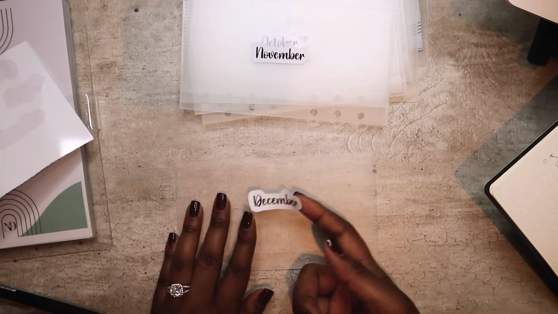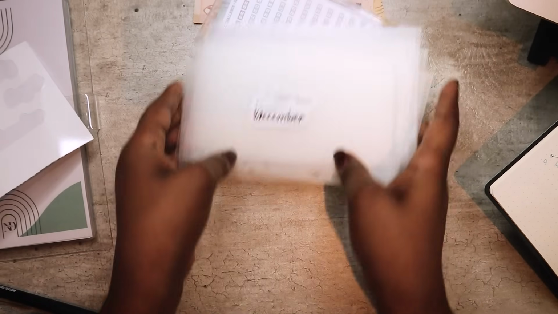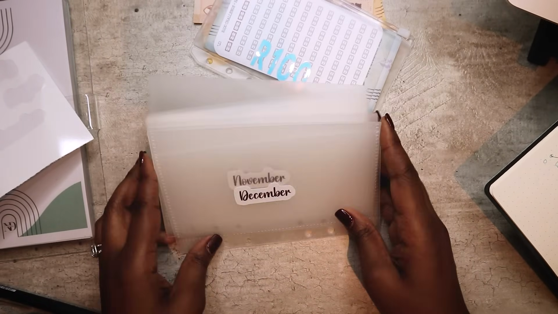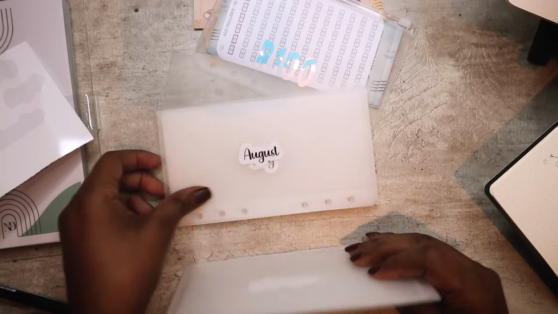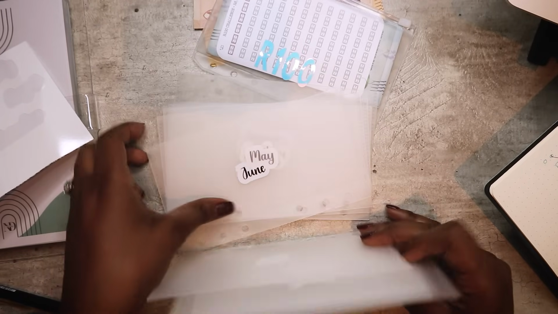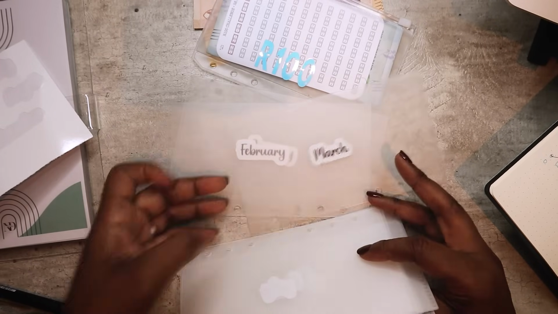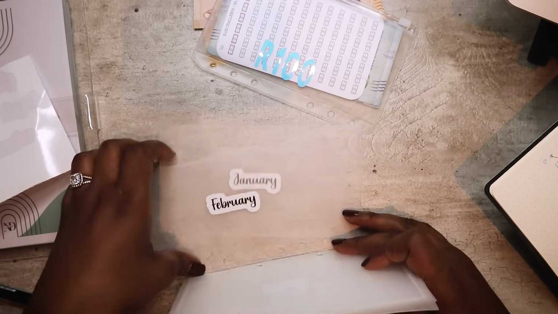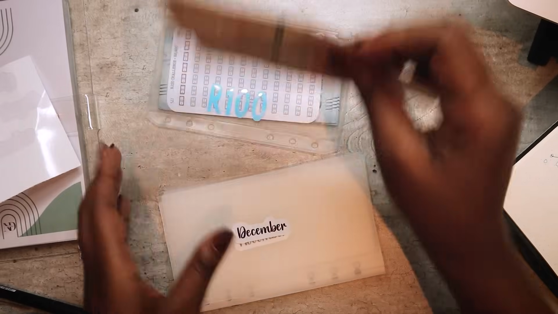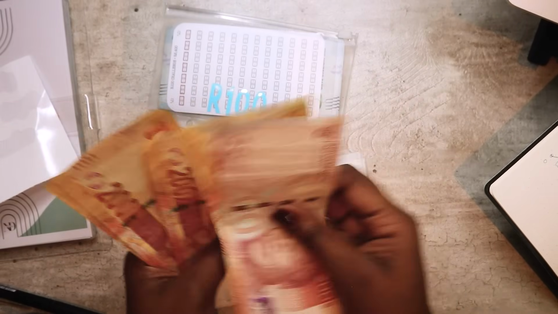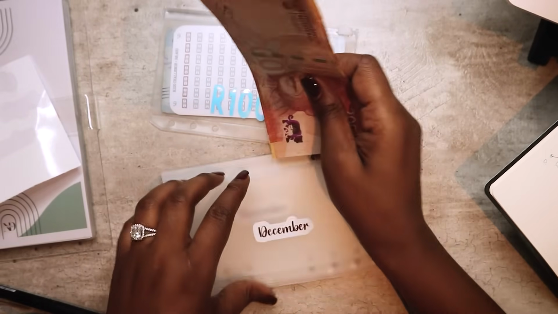November and December. Okay, so these are the envelopes. So there is December, November, October, September, August, July, June, May, April, March, February and January. Start with December. 3, 4, 6, 8, 10, 12. And December is stuffed.